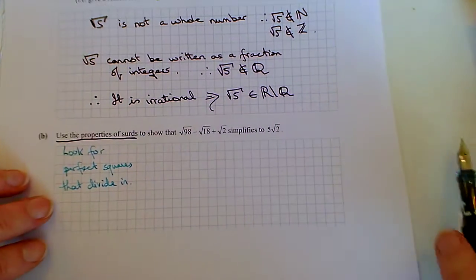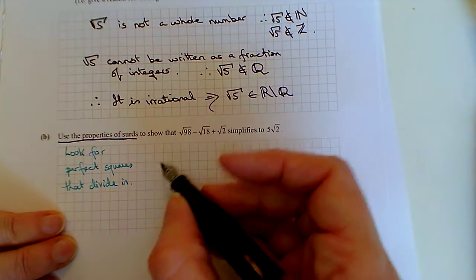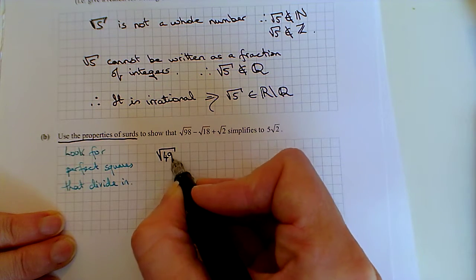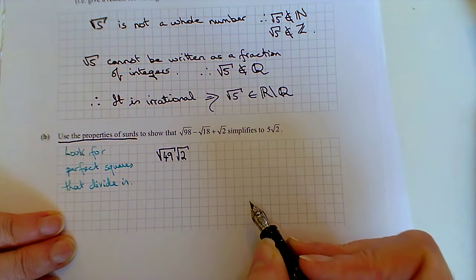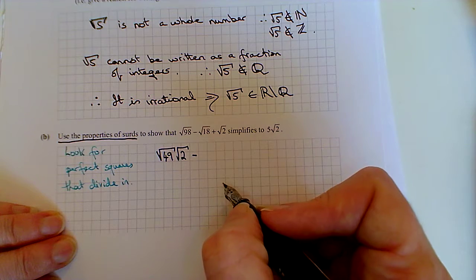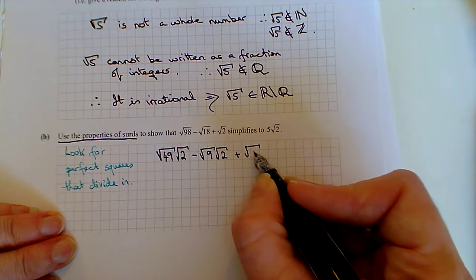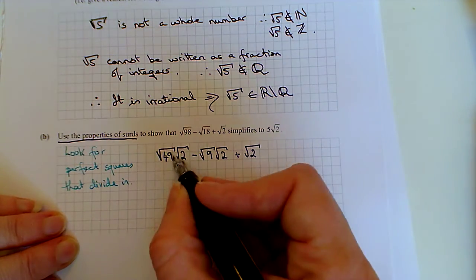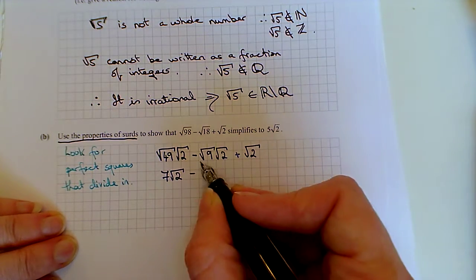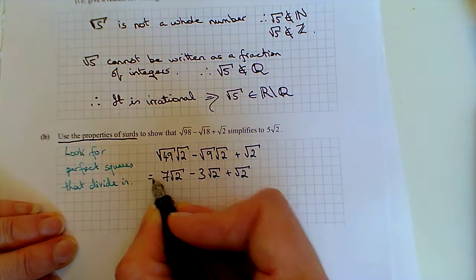We've done similar questions to this with your homework. So 98 is divisible by 49, which is the square of 7. So we can rewrite this as, instead of the square root of 98, the square root of 49 multiplied by the square root of 2, because 2 times 49 is 98. What's the perfect square that goes into 18? 9. So the square root of 9 by the square root of 2 plus, this is just the square root of 2. And then we change the perfect squares into numbers. Square root of 49 is 7, root 2 minus, square root of 9 is 3, root 2 plus the square root of 2.